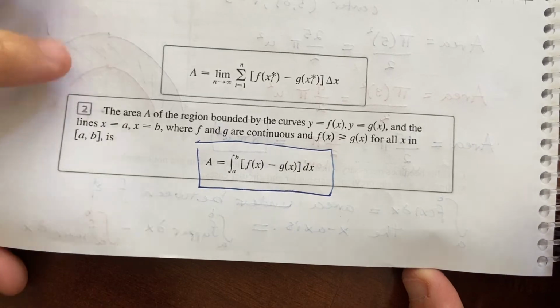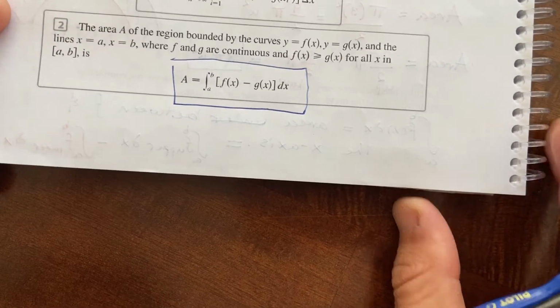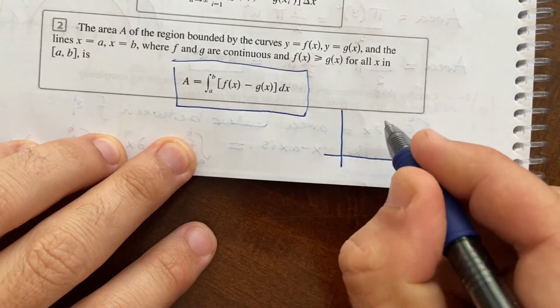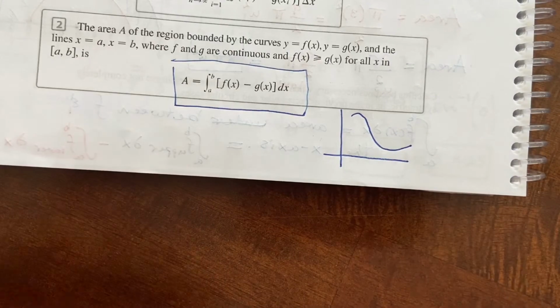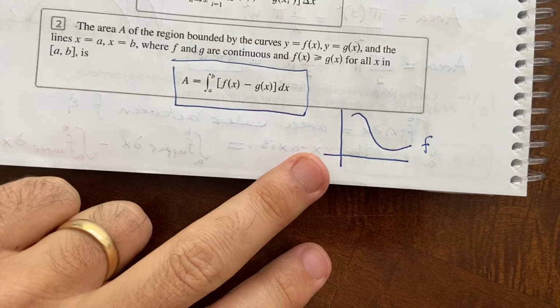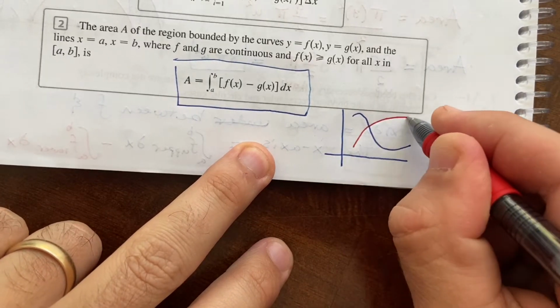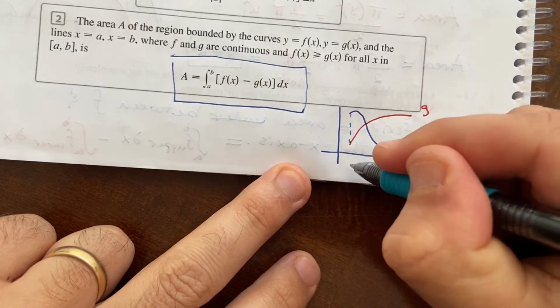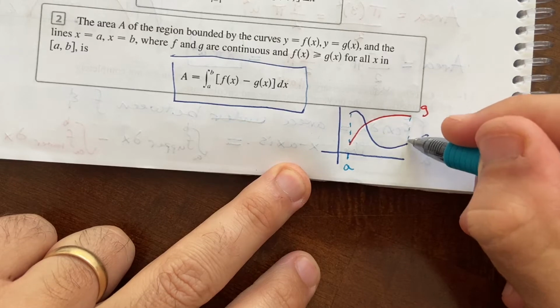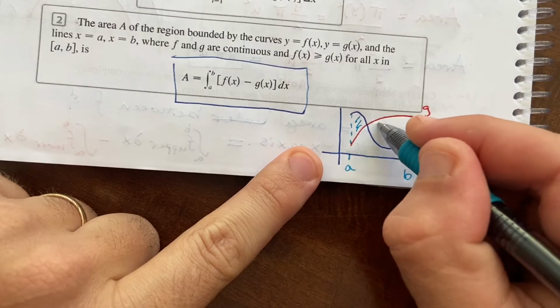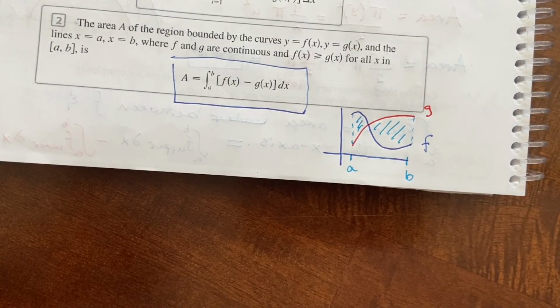So it may be sometimes that your functions switch. We'll see what happens on this one in a second, but imagine you had a function f. Let's call this f, that one in blue. And let's say you had another function g. And let's say this is your interval, a to b. If you want to know this area, then notice that there's a switch, right?